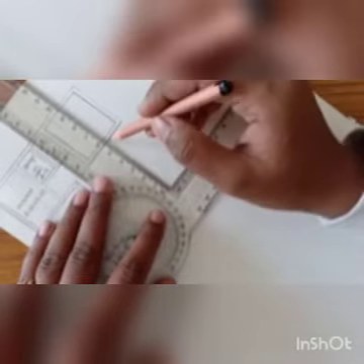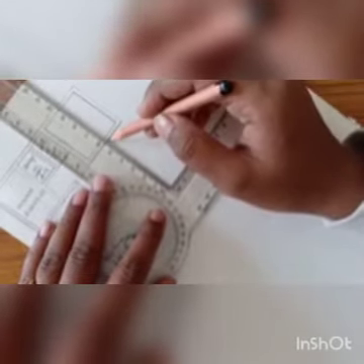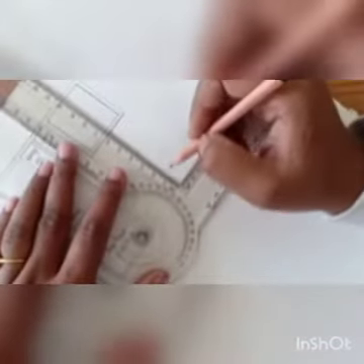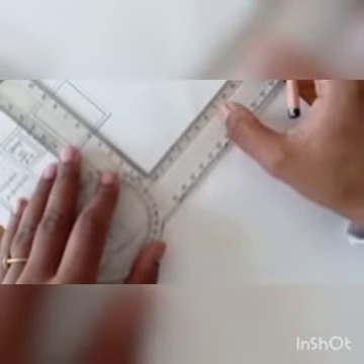So what you need to do here, you need to draw an outline of the hall or drawing hall. This is my drawing hall size. Okay, size of my drawing hall. Next, thickness of the wall again.